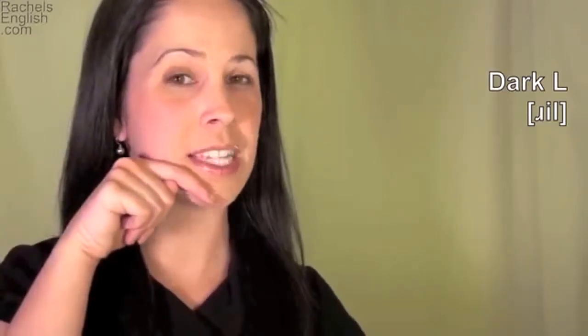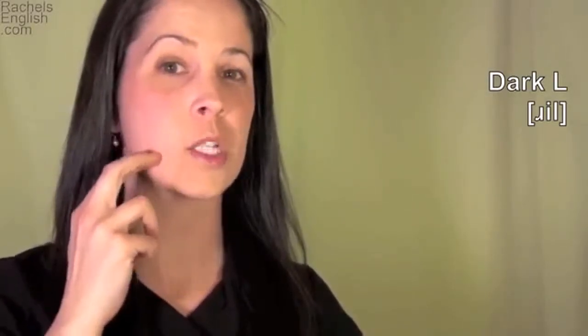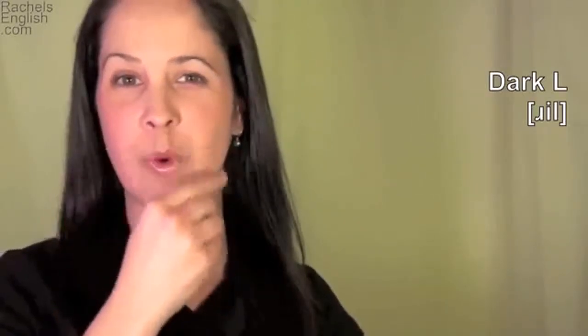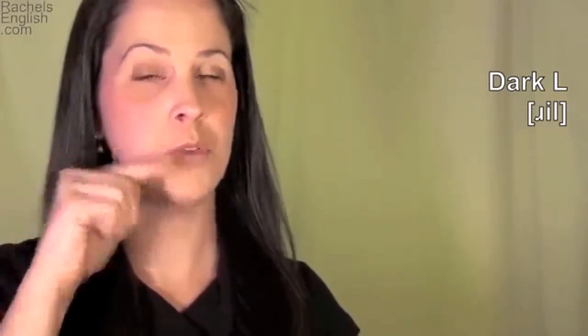So the tip of the tongue has pulled back a little bit. It's not touching anything. The tongue is raised somewhat towards the middle, and the lips round a little bit, before the tip of the tongue moves up to make the L sound.